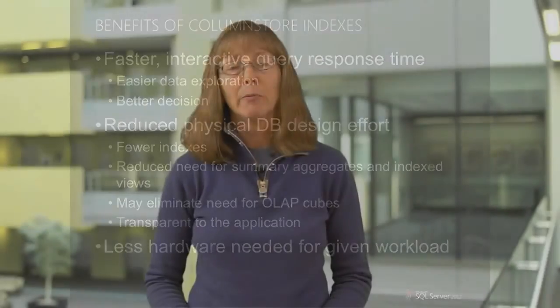In most cases, you'll be able to get rid of your other non-clustered indexes, which reduces both design and maintenance costs. It can also reduce your need for summary aggregates and indexed views. And if you use OLAP cubes primarily for query performance, you may be able to get rid of your OLAP cubes as well. Now, if you like using OLAP because you like MDX and the rich modeling capabilities, then you can continue to use them, of course.